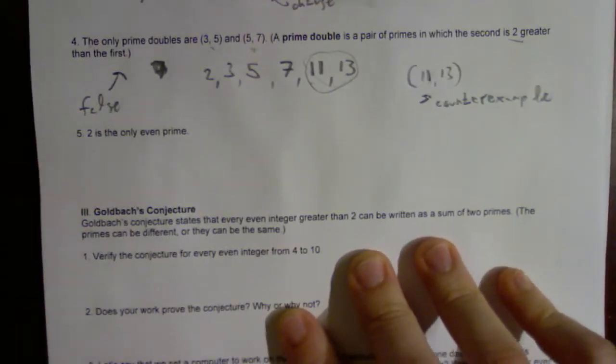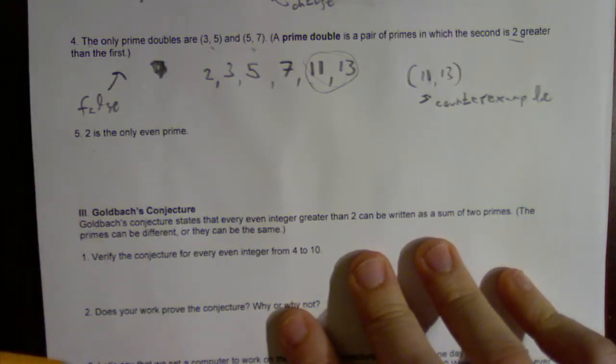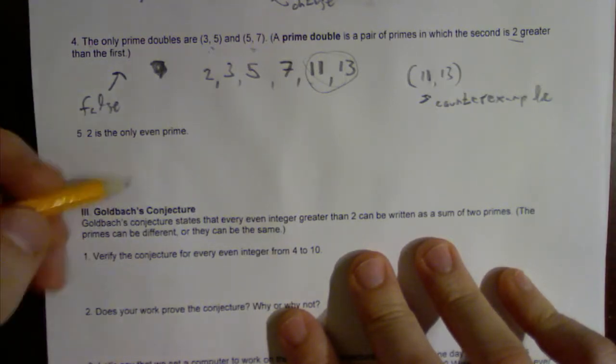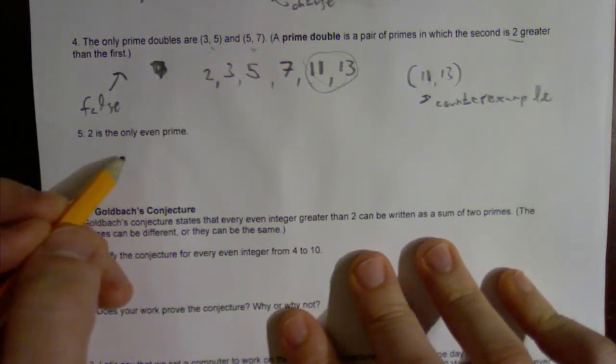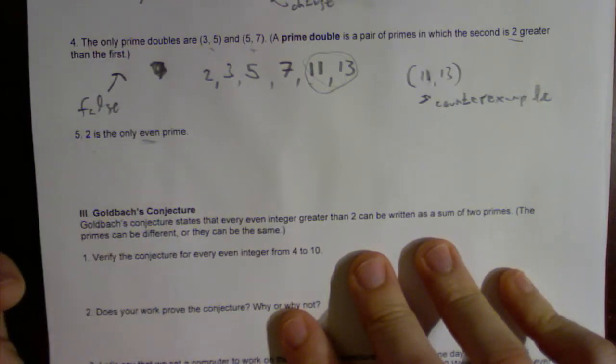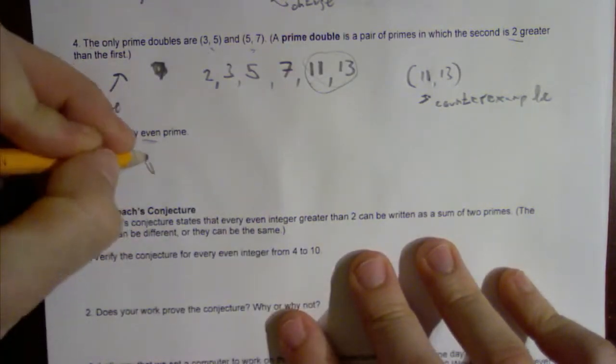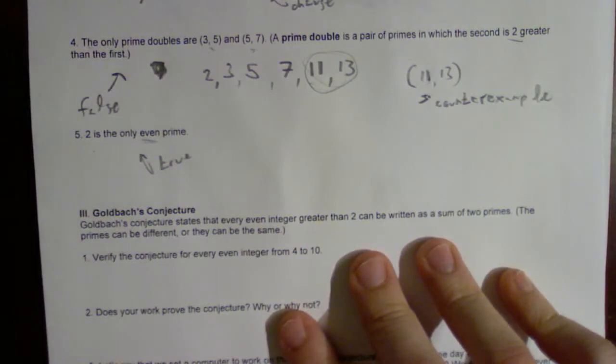Finally, 2 is the only even prime number. Well, a prime number is a number that's only divisible by 1 and itself without getting a remainder or a decimal. And if I take a look at this, I really can't think of any counterexample because any even number, I know it's divisible by 2. If you come up with any even number, at the very least, it's divisible by 1, itself, and the number 2 as well. So I'm going to say I think that this is true. I can't prove it 100% yet, but there's also really no counterexample that I can come up with.